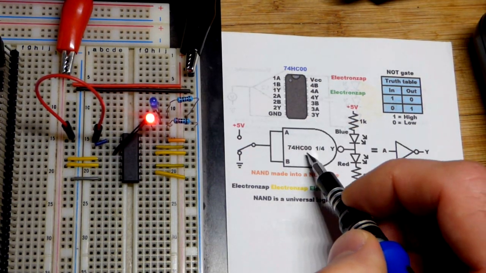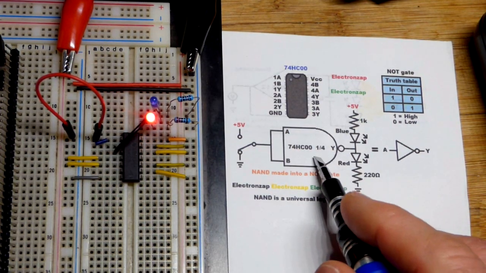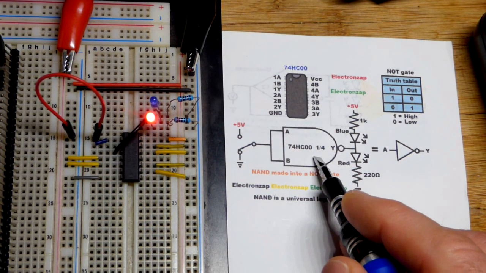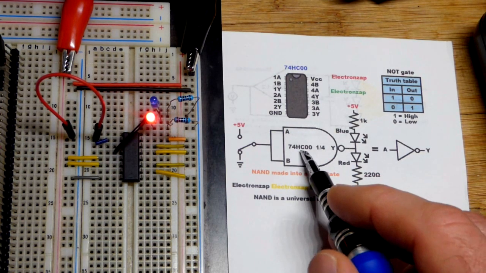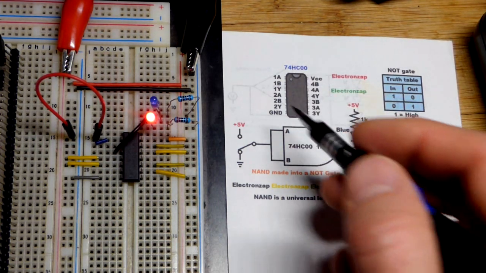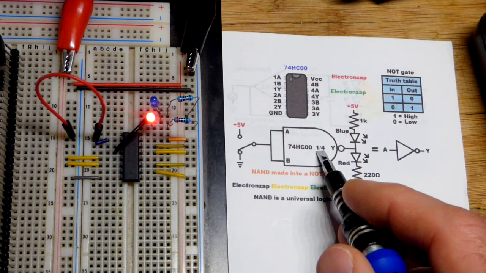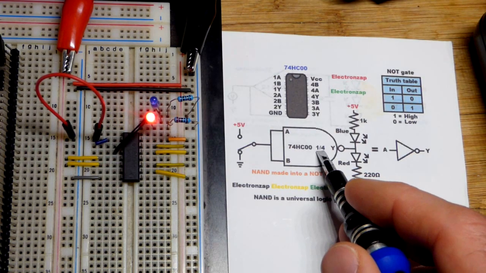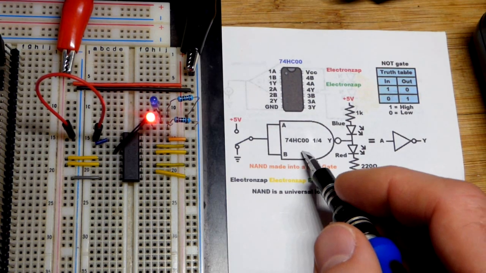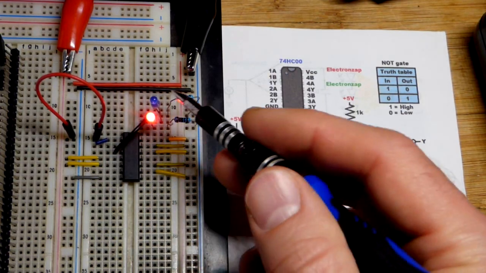We have NAND gate. The main point of this video, make sure I get to that right away, is that you can combine NAND gates to make any other logic gate and pretty much any circuitry you want if you have enough of them. Of course, for complex circuits, buy integrated circuits that already have that circuitry in it. But if you just need one NOT gate, especially if you need a NAND gate as well, you can just take one of the NAND gates. You can use the NAND gate that you need as a NAND gate.